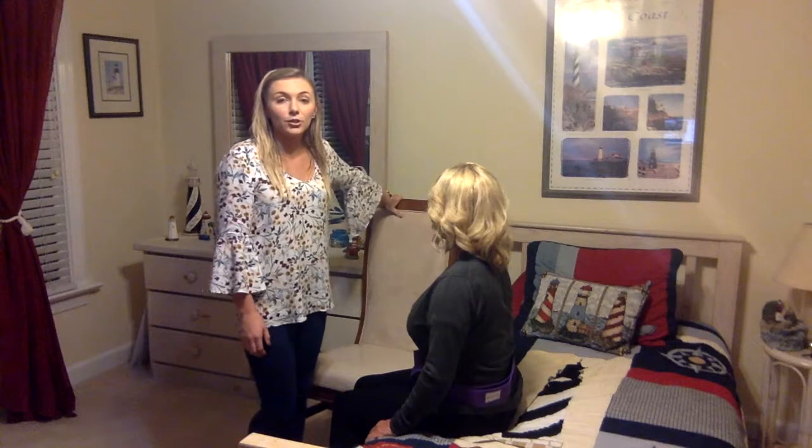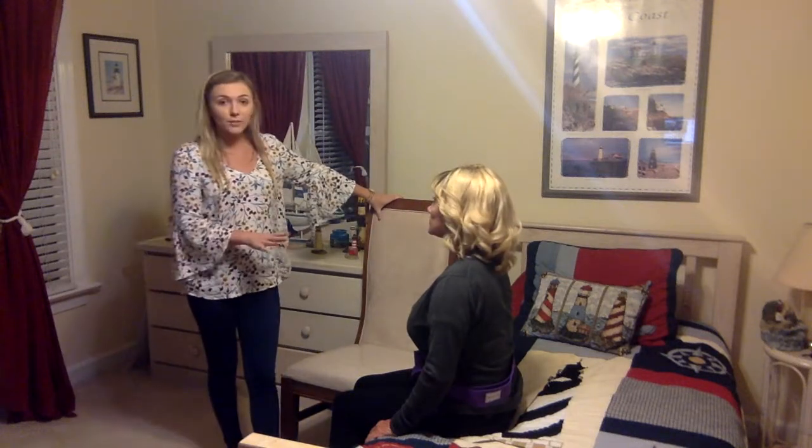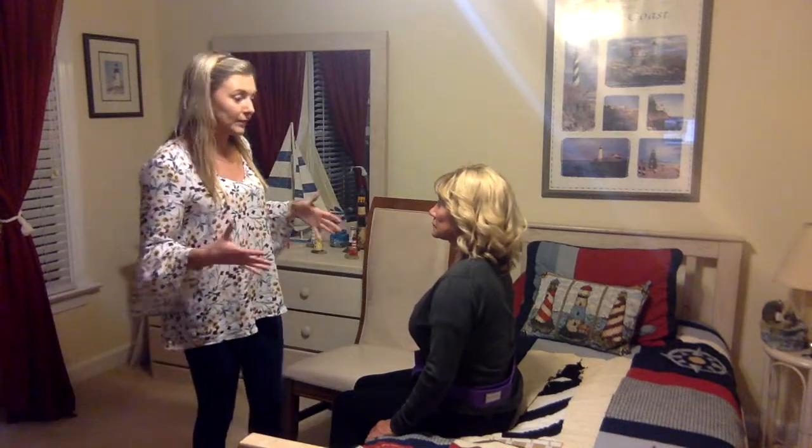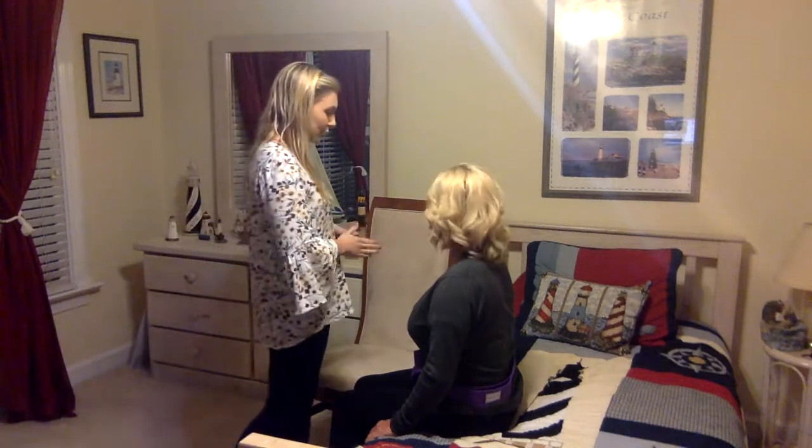And want to make sure the chair is nice, close to the bed, as closely as possible, so it will be easier to transfer, and there's no space in between for Miss Sandy to possibly slip and get into that crack, okay? We want to make sure you get to the chair.